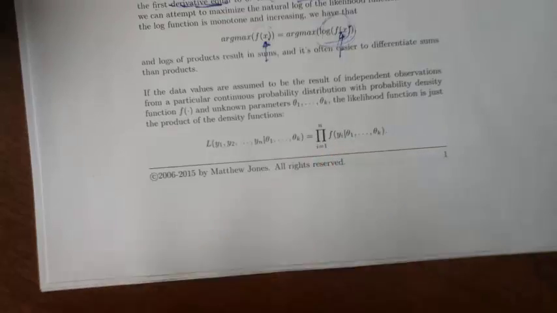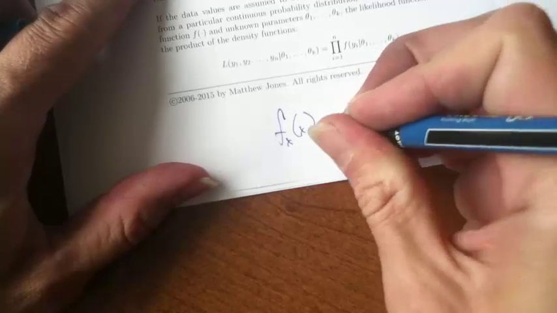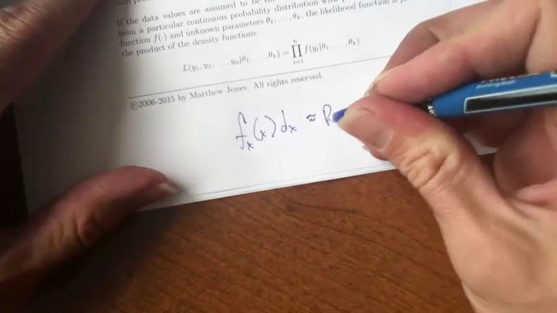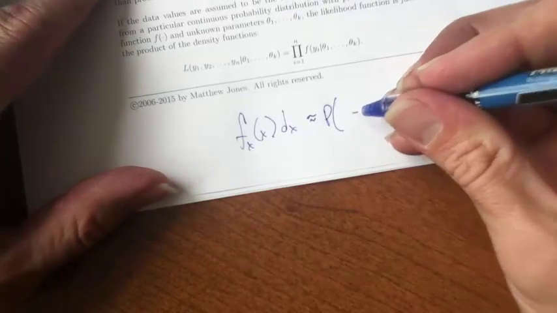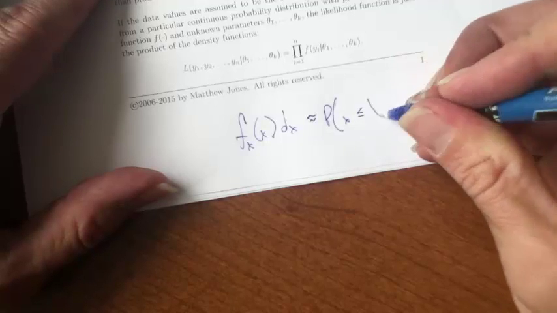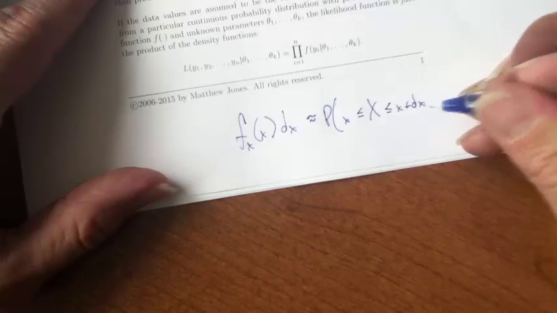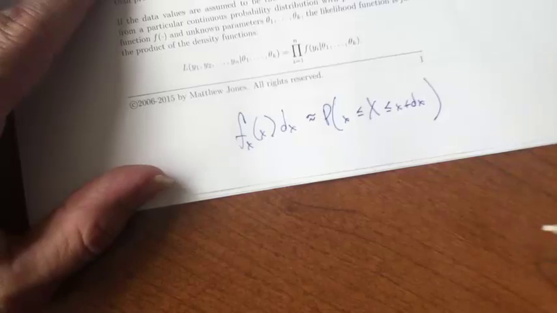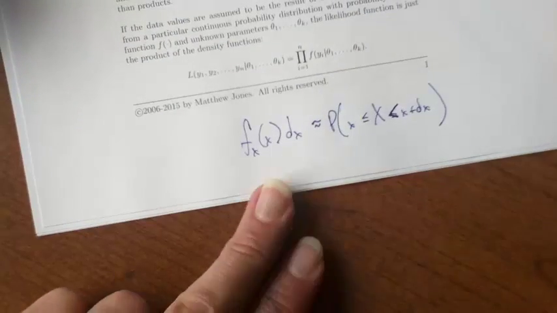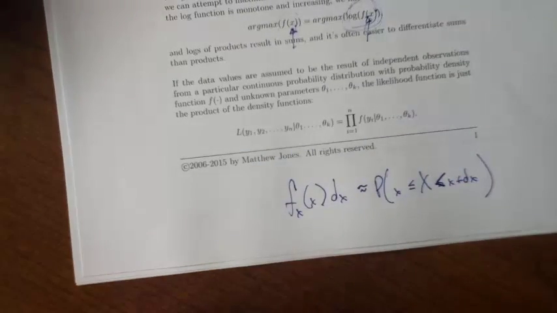Remember that the density function for a random variable x, times dx, is essentially the chance that our random variable x takes on a value between x and x plus dx. So that's how we'll tackle this in the continuous case.